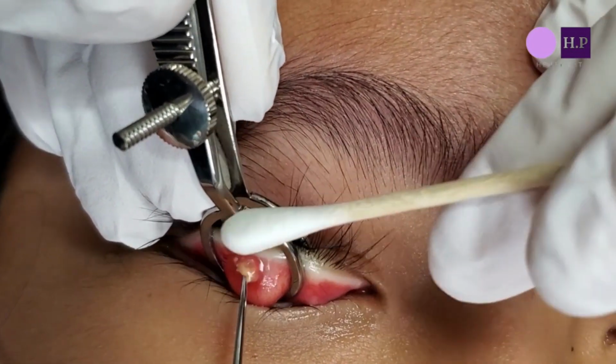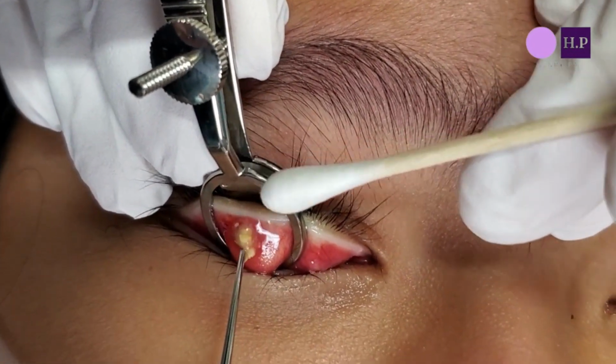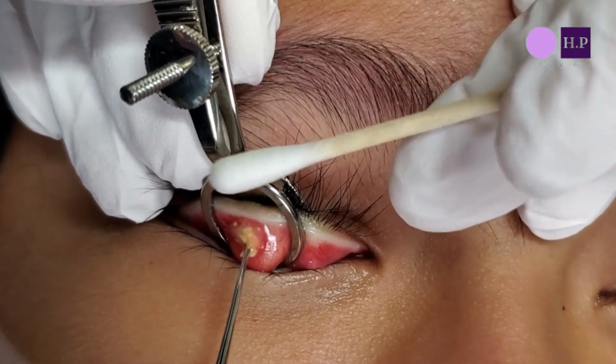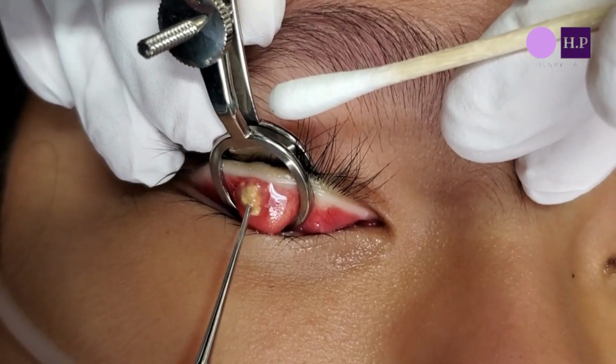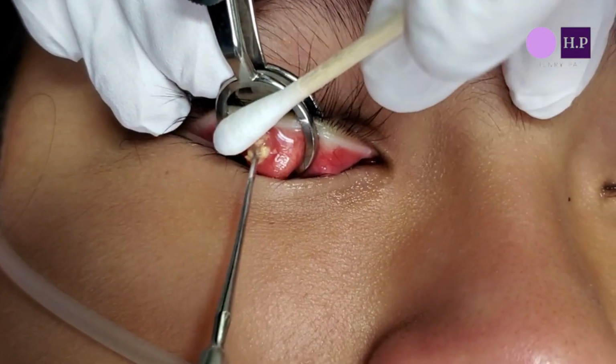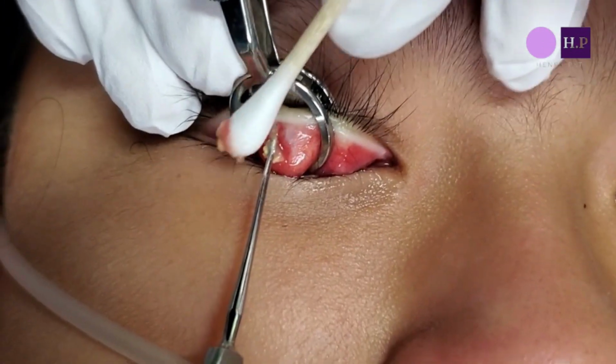Persistent chalazia, despite appropriate management and treatment, may indicate an underlying malignancy such as sebaceous cell carcinoma. In such cases, the diagnosis of chalazion must be reassessed and the curetting should be sent for histopathological examination.